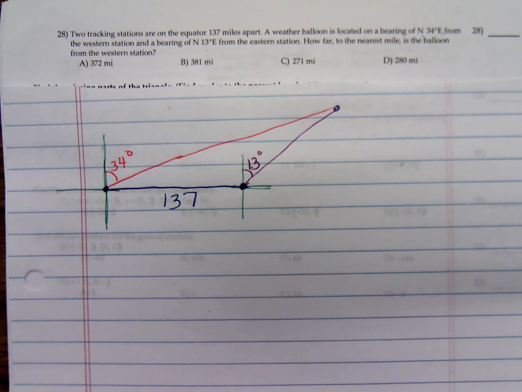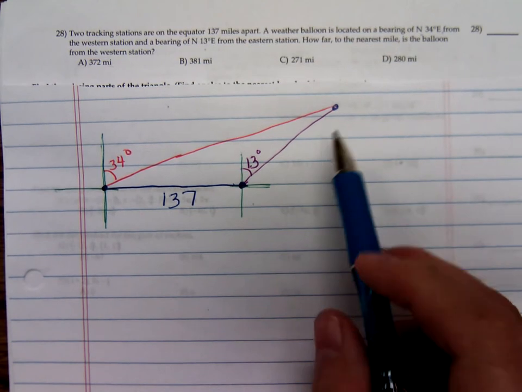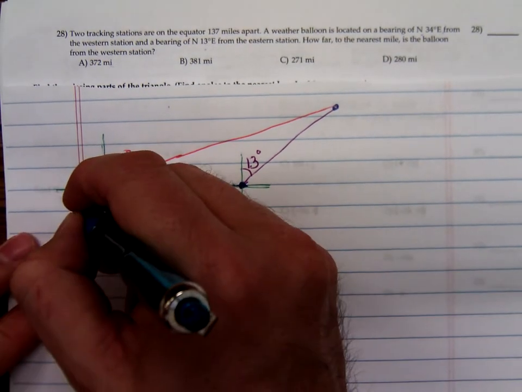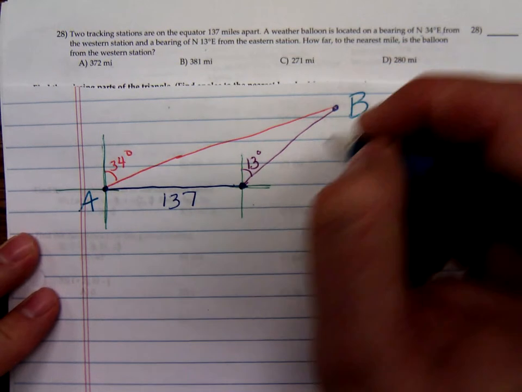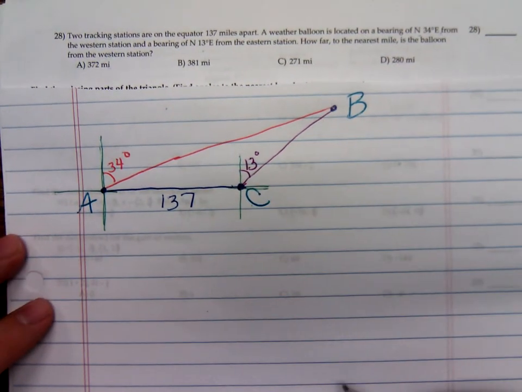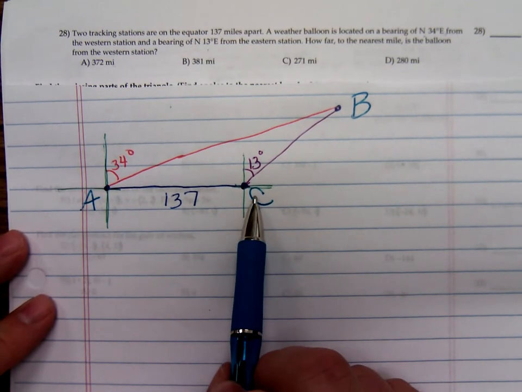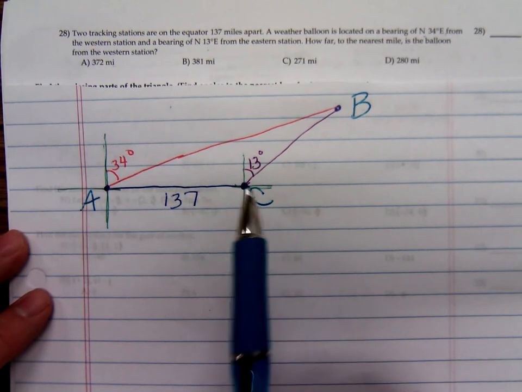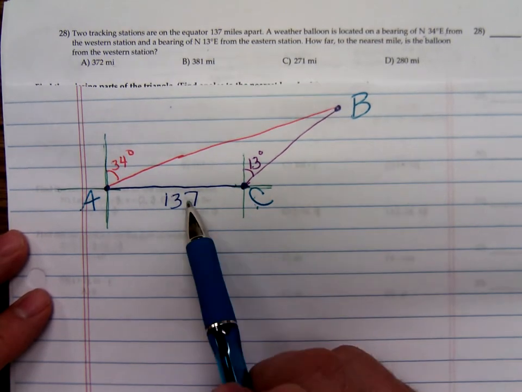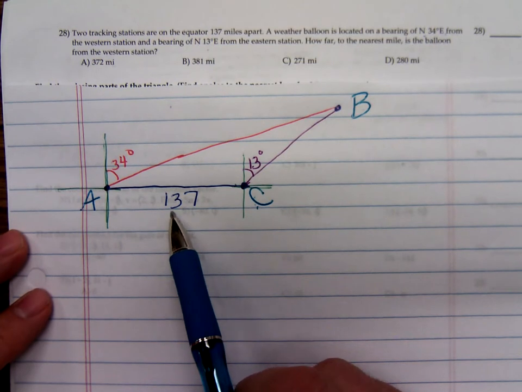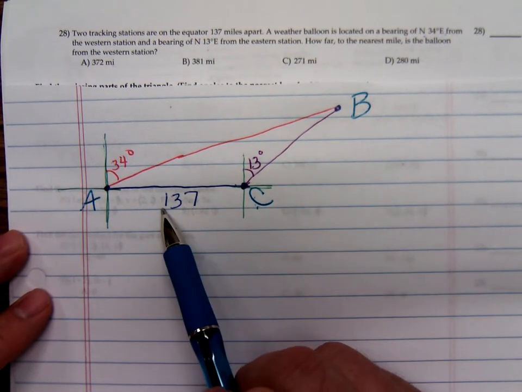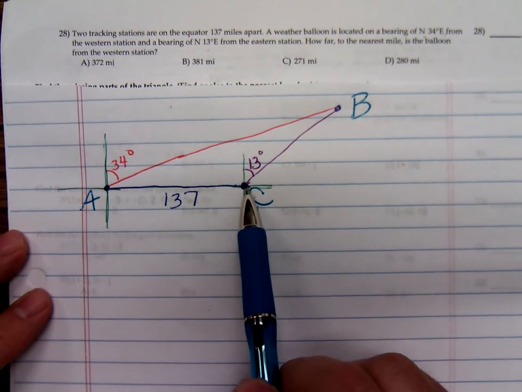How far to the nearest mile is the balloon to the western station? Well, I'm going to label it A, B, C, with B standing for the balloon. The A and C are the western station and the eastern station. With that, side B is 137 miles, how I have it set up. We don't know side A, we don't know side C.